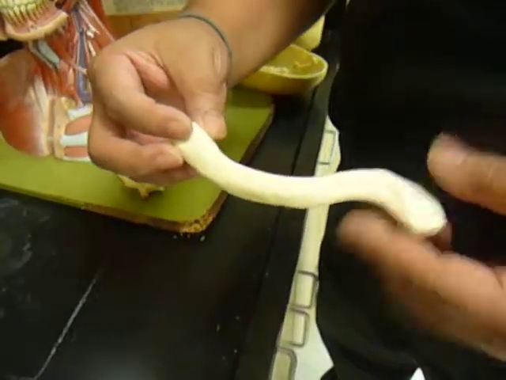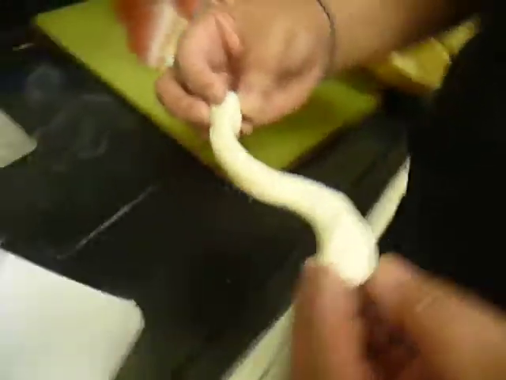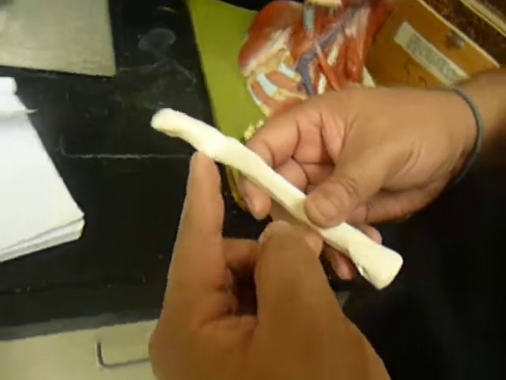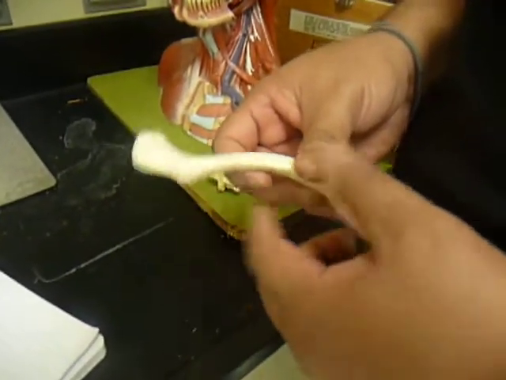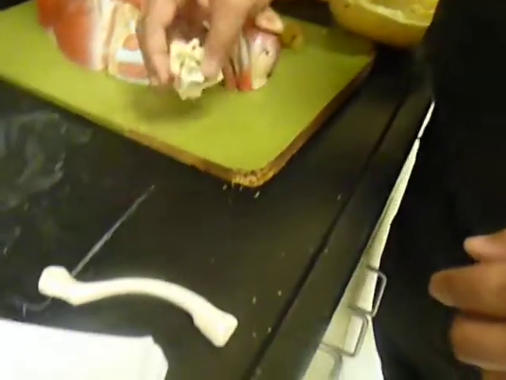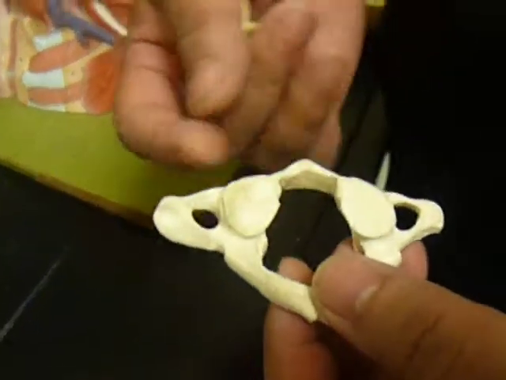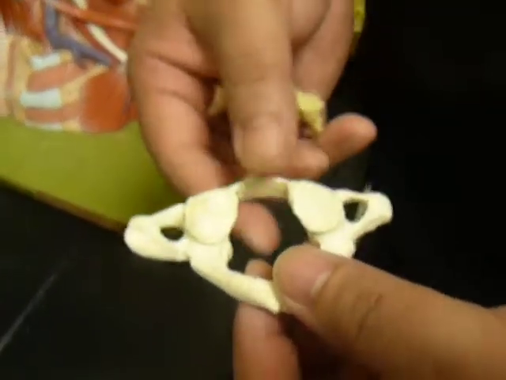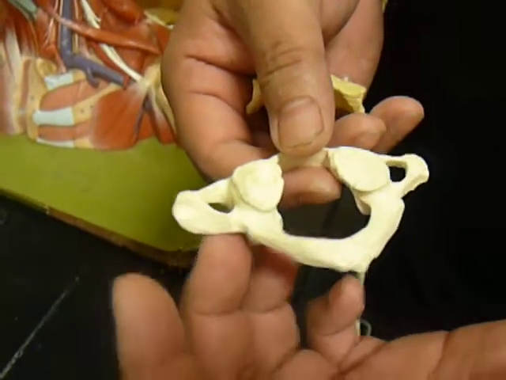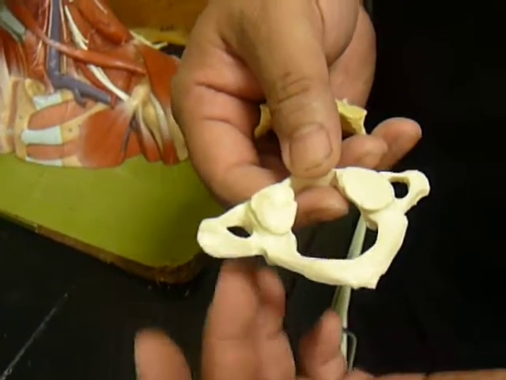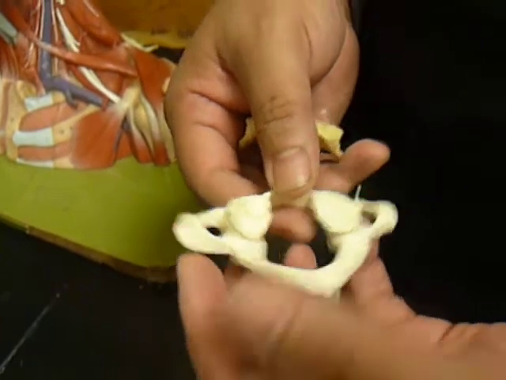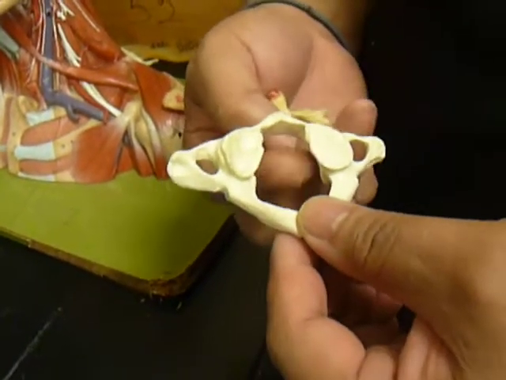Identify the sternal end and the acromial end, as well as the conoid process right there. Okay. Here is the atlas. You should be able to identify, obviously, the transverse foramen, which also contains the vertebral artery and vein that go through them. Here's the vertebral foramen right here.